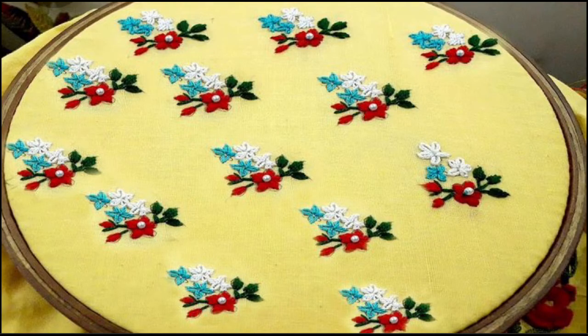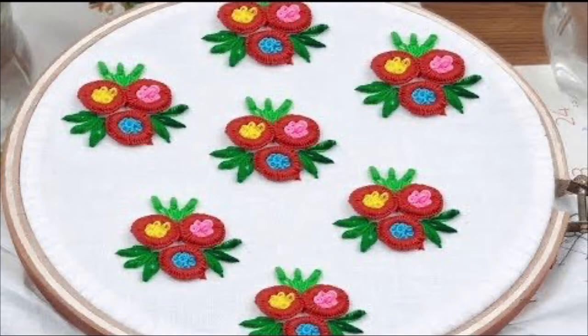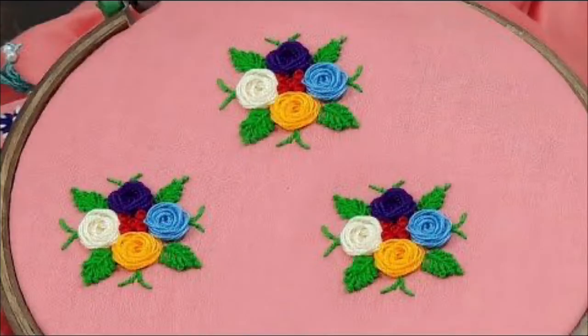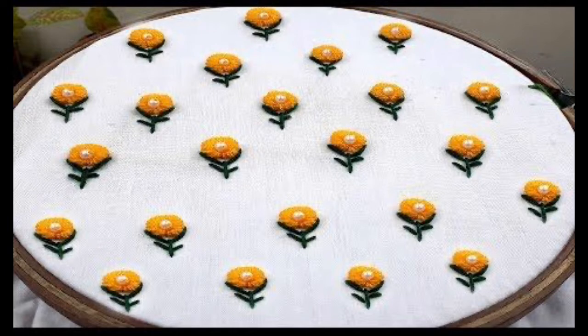at the same time is very easy and simple to make for hand embroidery beginners and embroidery artists and embroidery lovers as well. The purpose of my video is to share creative, stylish and amazing ideas on the basis of design, and we never intend to copy someone's work and reclaim someone's work as our own.